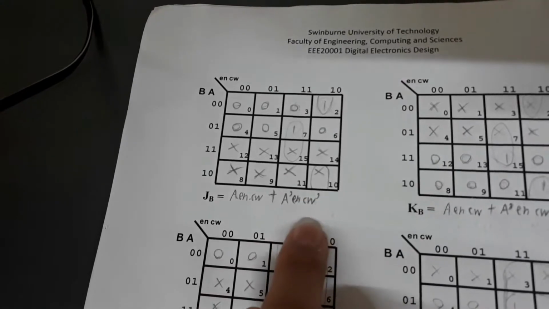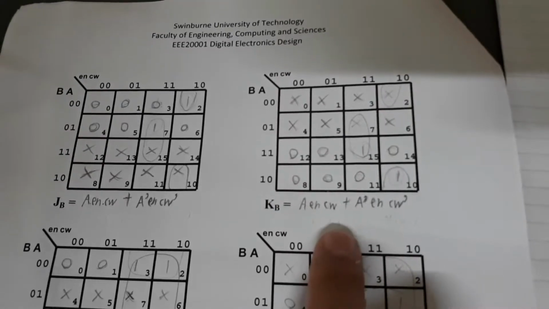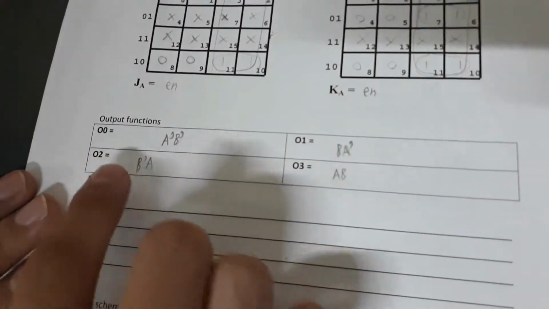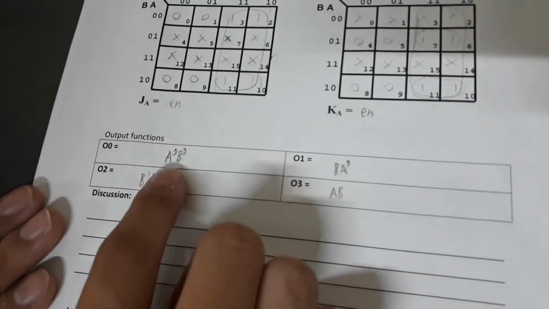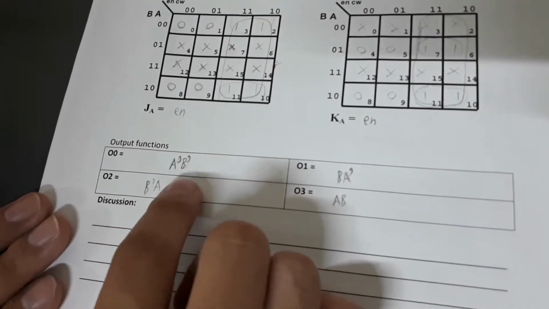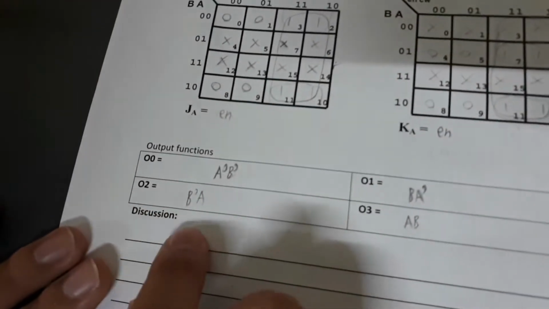Then we fill in the Karnaugh map, and then we find out the equation for JB. So JB equals A EN CW plus A bar EN CW bar. Then KB equals EN A CW plus A bar EN CW bar. And then JA equals EN, whereas KA equals EN. So our output function we got is O0 will be A bar B bar, for O1 it will be B A bar, O2 will be B bar A, and then for O3 it will be AB.